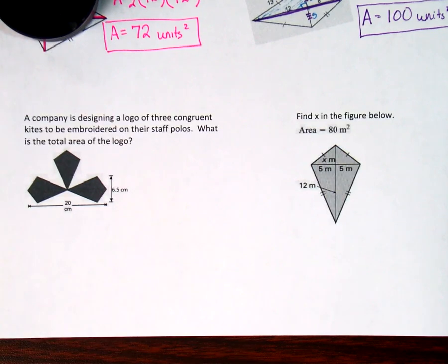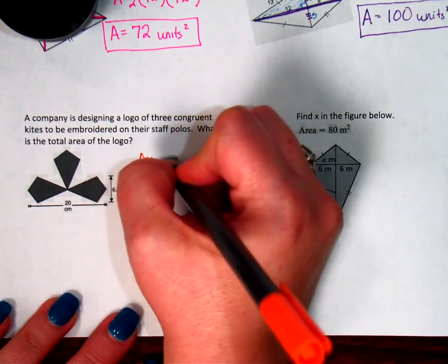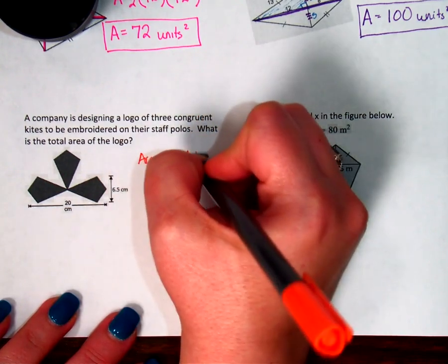So the first thing I need to do is notice that I've got 3 congruent kites. So really I'm just going to have to find one kite, and then once I know one kite, I can multiply that answer by 3. So the first thing I'm going to do is find the area of just one kite.